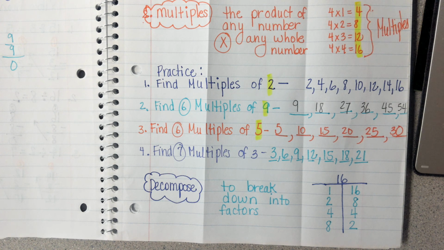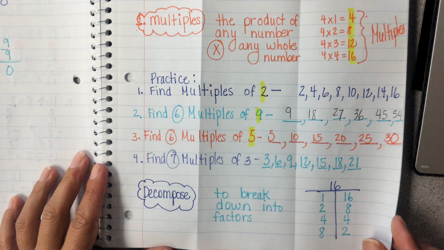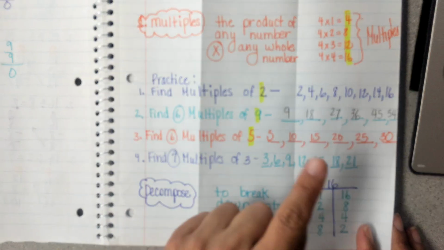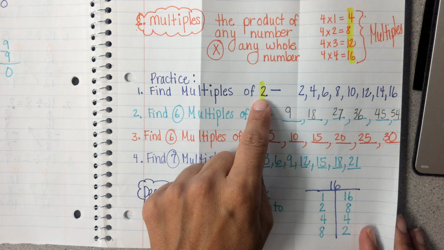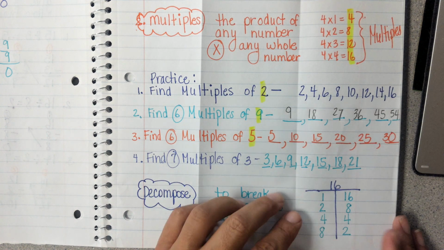Okay, now we're going to practice listing factors. So turn the page. Real quickly, notice that when you found the multiples of a number, the numbers increased. Okay.